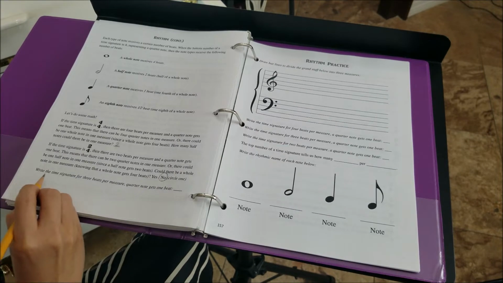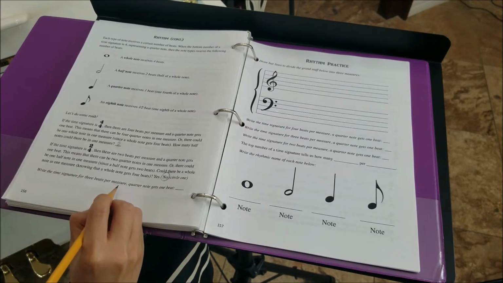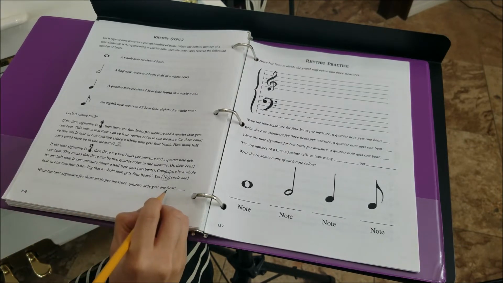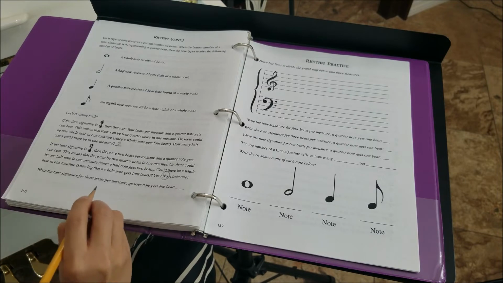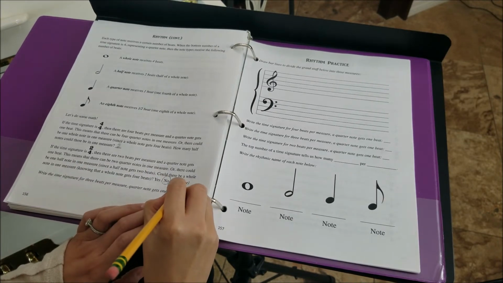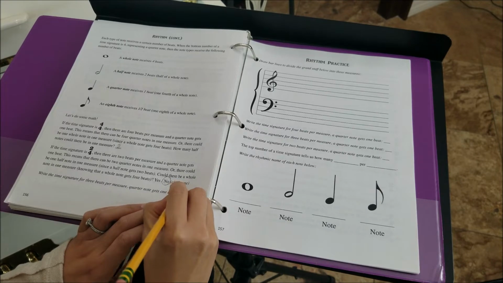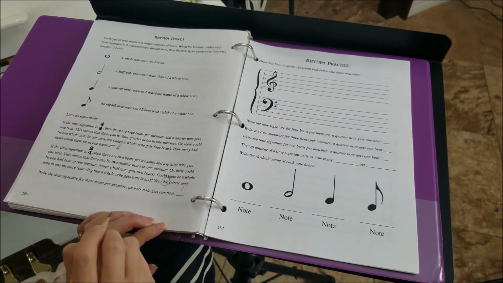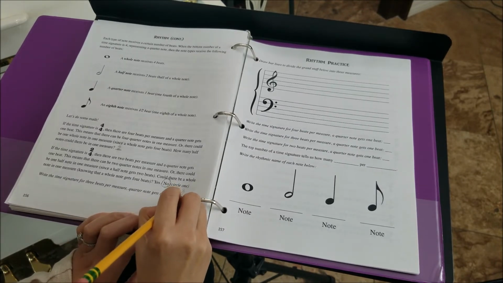All right, write the time signature for 3 beats per measure where a quarter note gets 1 beat. Okay, so if there's 3 beats per measure, then the 3 goes on top. And if a quarter note gets 1 beat, that's a 4 on the bottom. We know that, right?